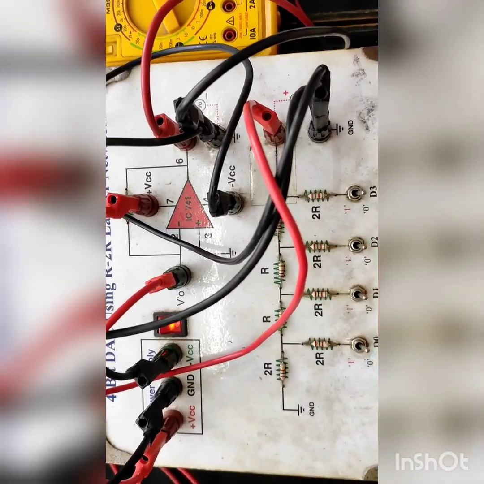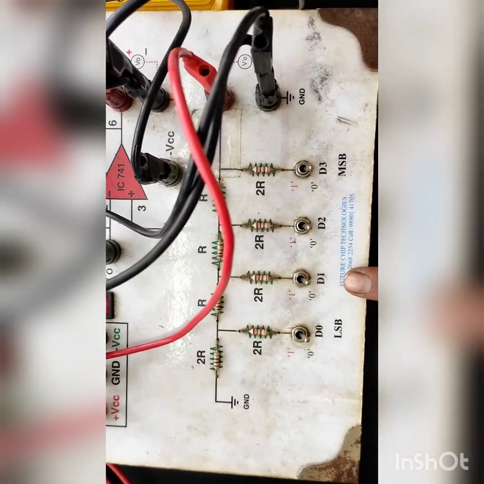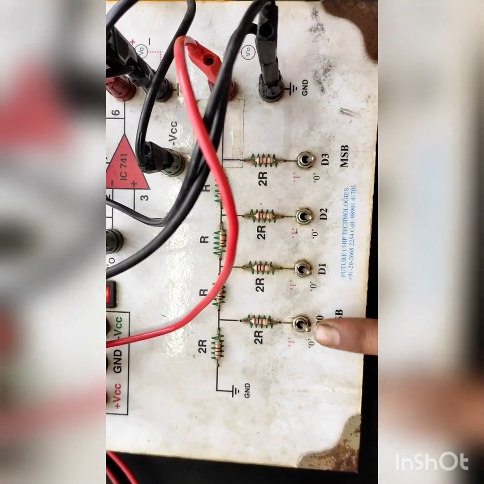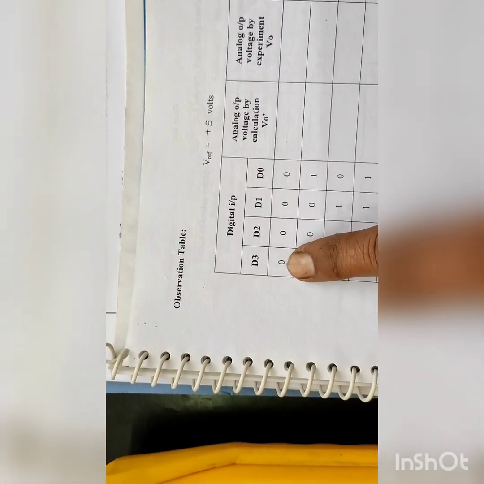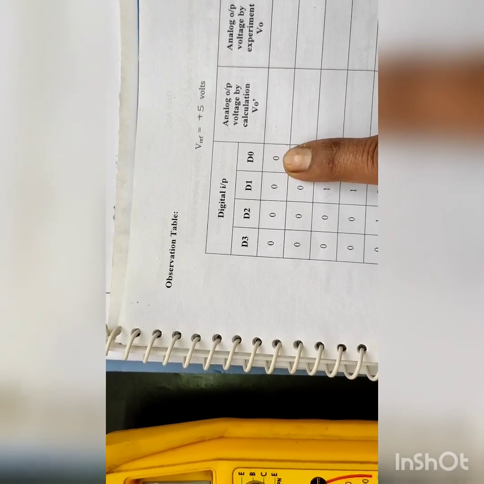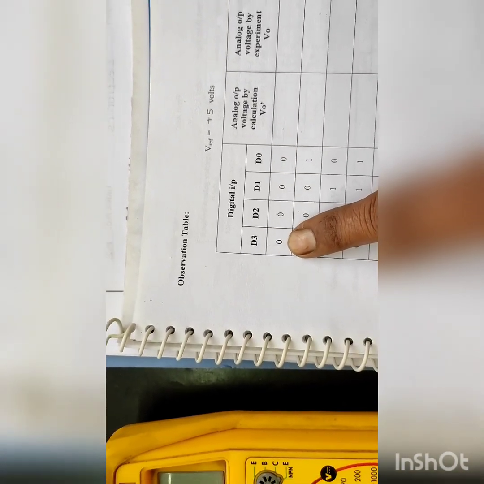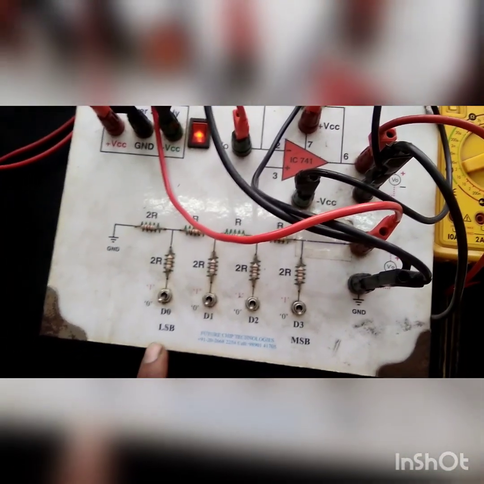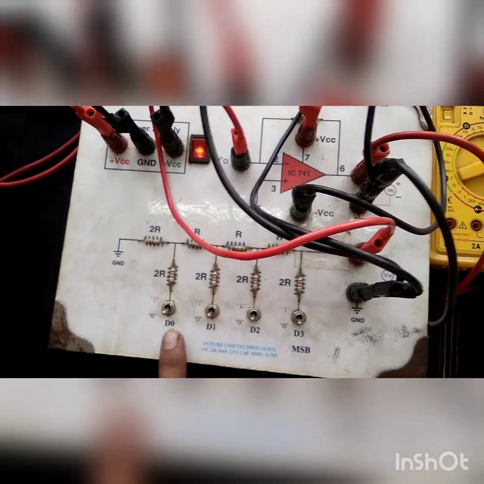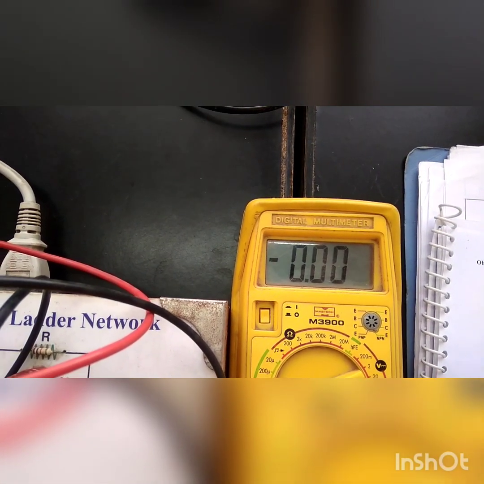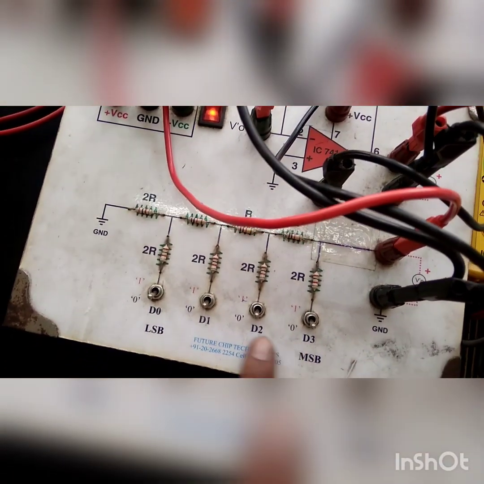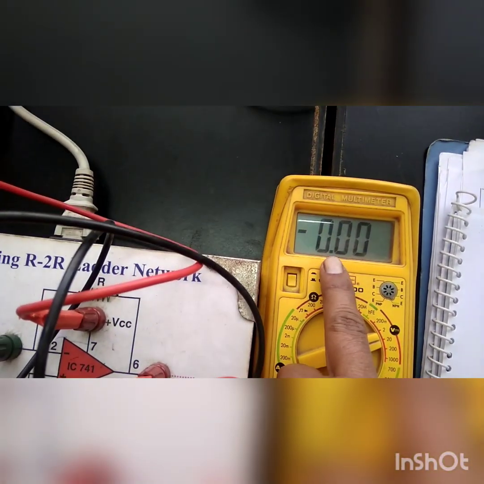Initially all the digital inputs are 0 0 0 0. You can observe this switch, this is 0, here is 1. So D0, D1, D2, D3, as per our table. The D0 position is the LSB and the D3 position is the MSB. After application of 0 0 0 0, you will observe the output on the DMM is 0.0 volt. So when the input is binary 0 0 0 0, the output voltage is 0.